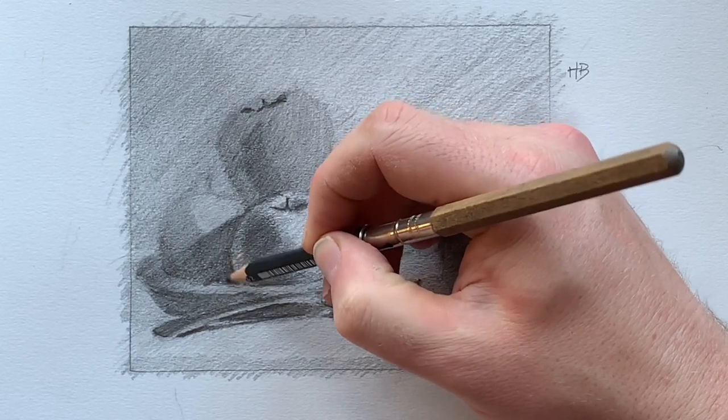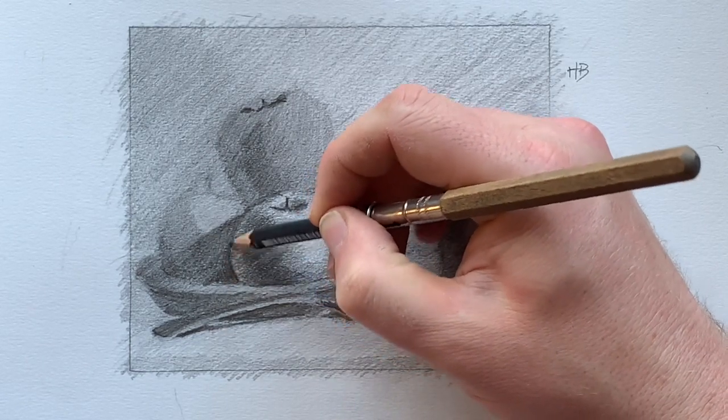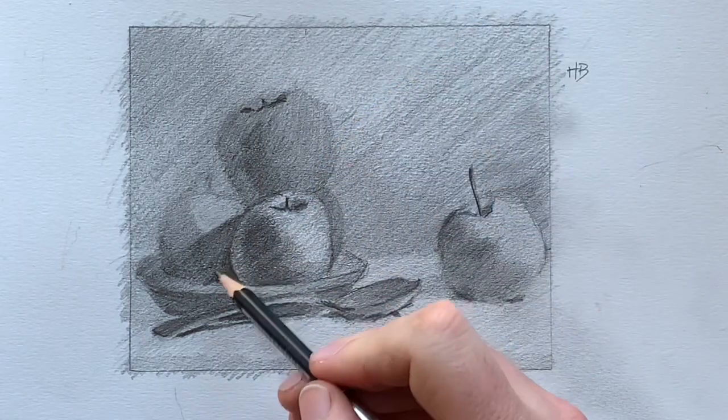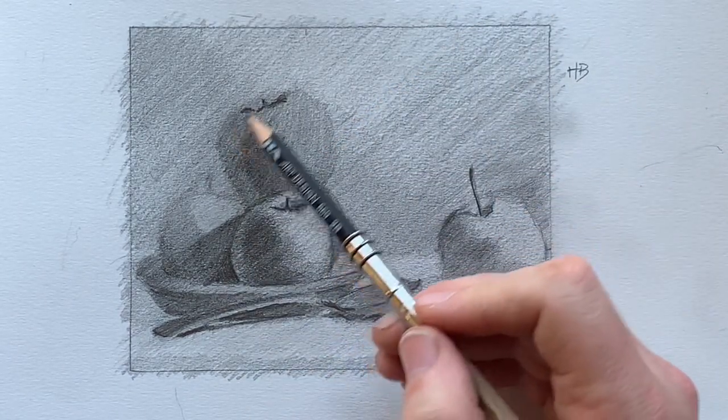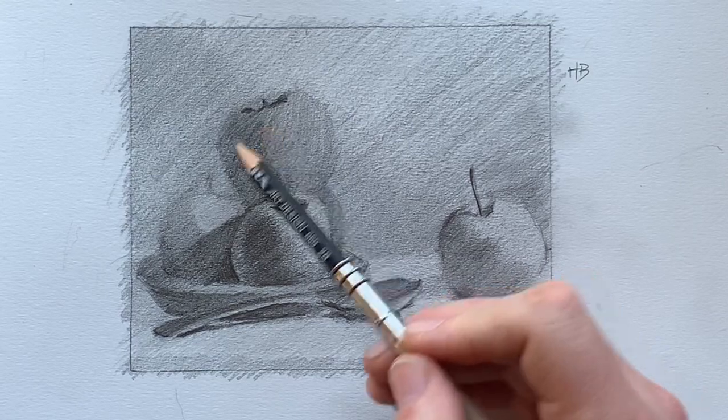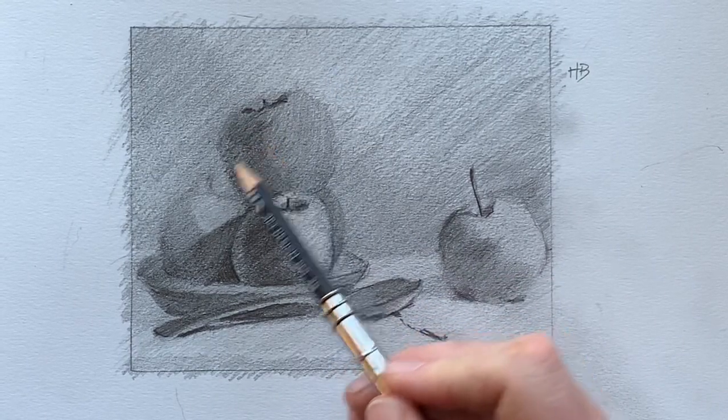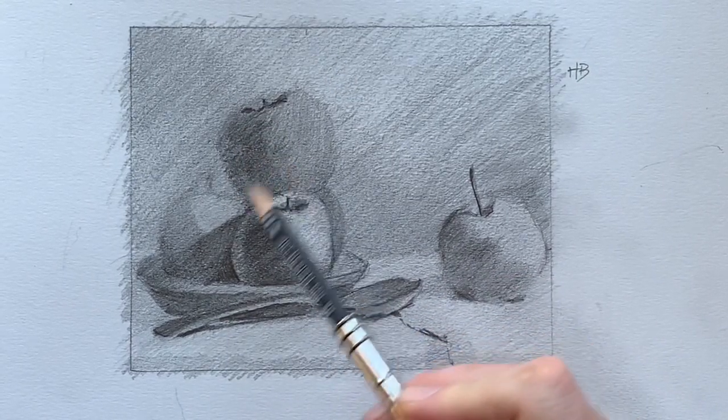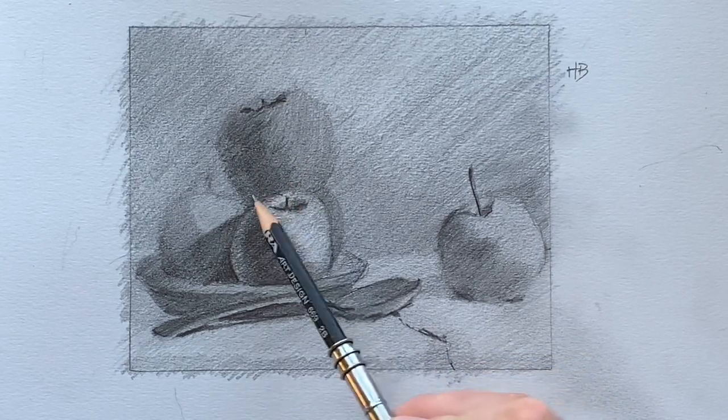Push that dark down in there. And we're also going to work over the dark in this apple.